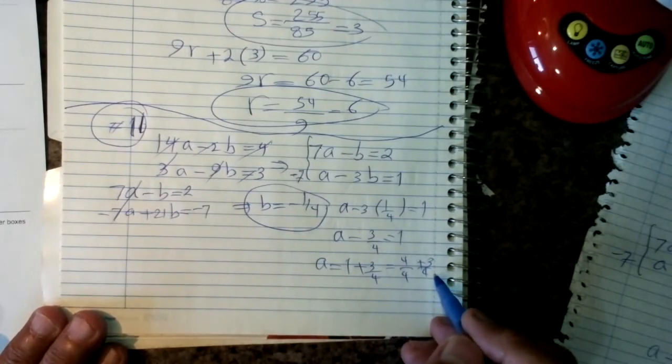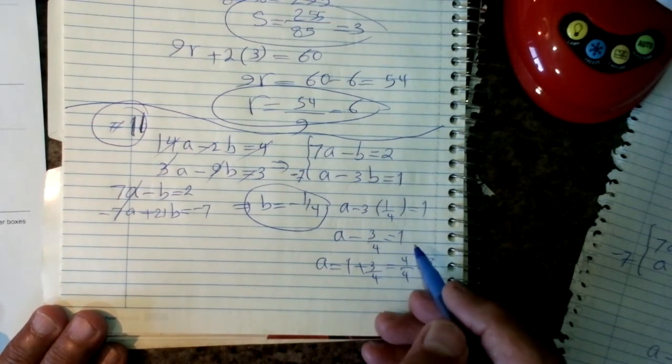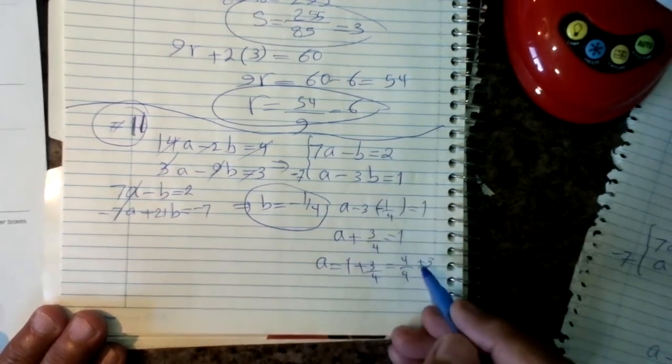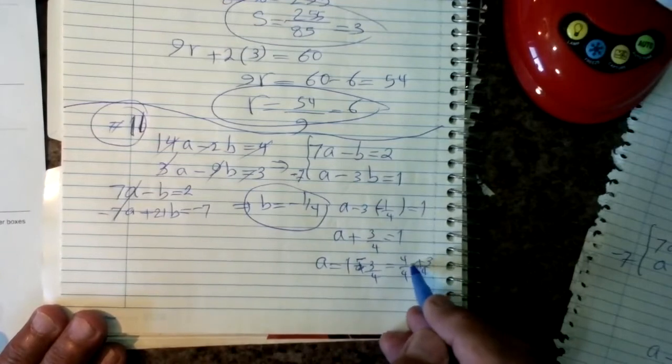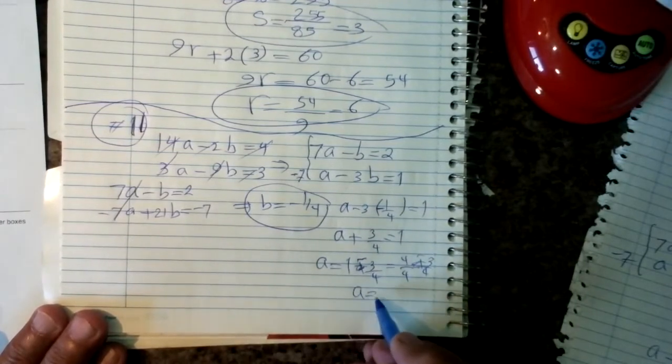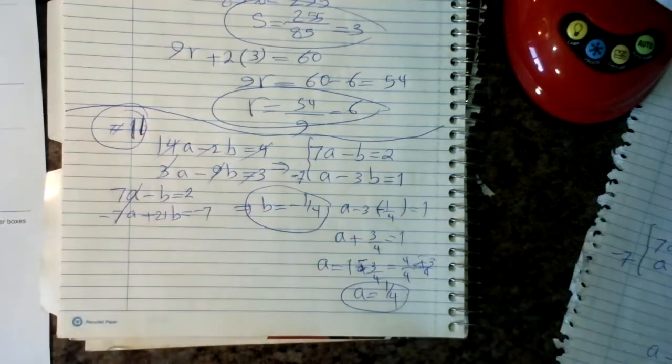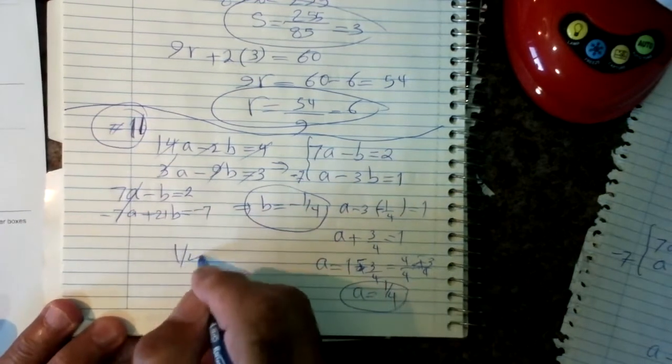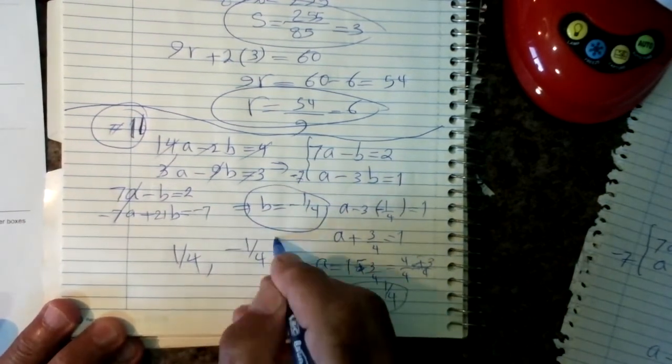Because there was a negative, so this is positive. So a is 1/4. Okay. So you have a and b, 1/4 and minus 1/4.